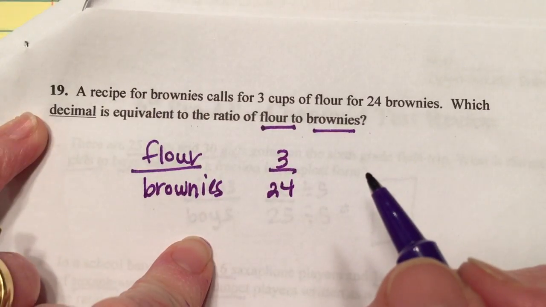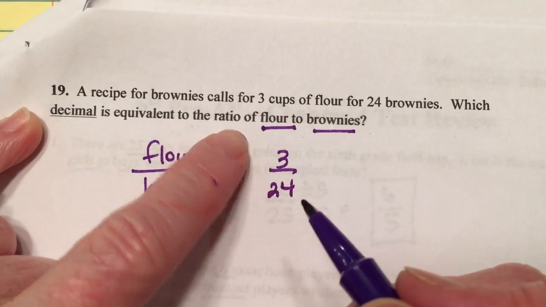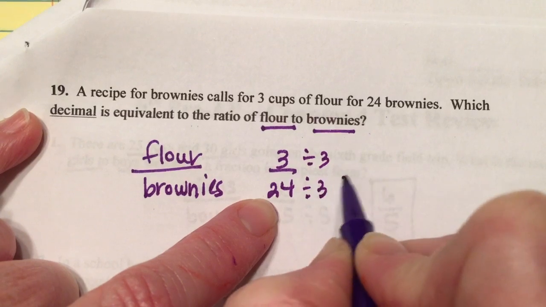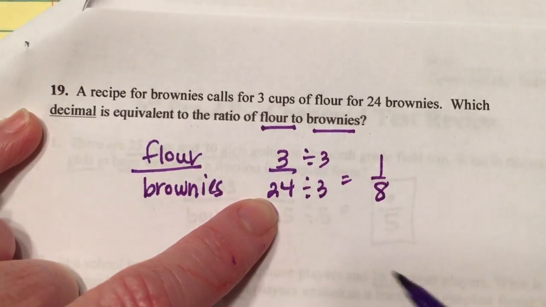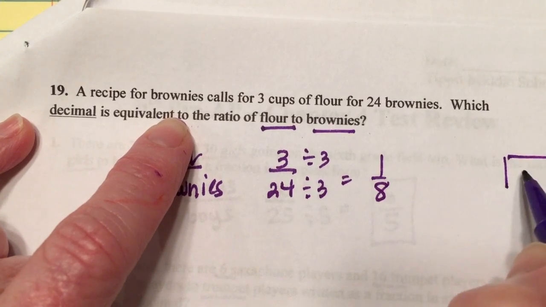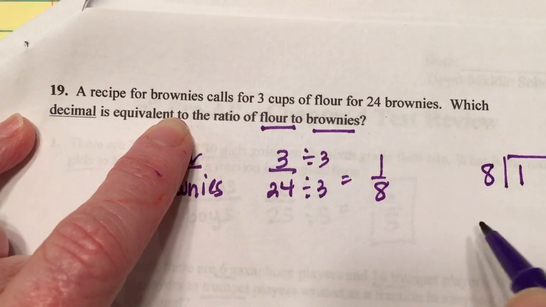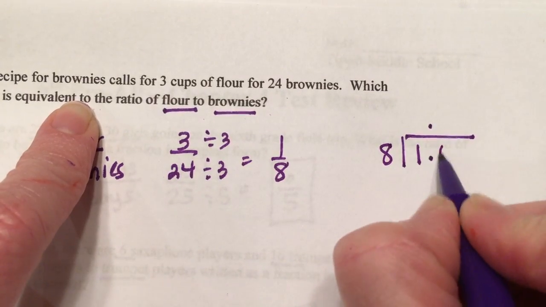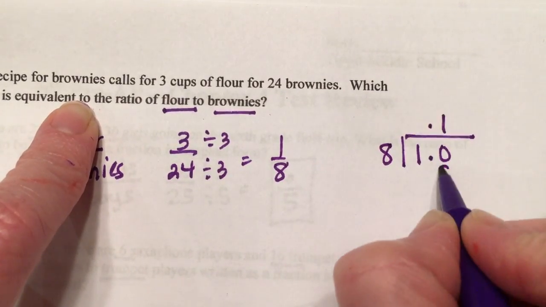All right, so I'm looking for a decimal. This is a fraction. I can simplify it. These are both divisible by 3. So 1 over 8, but that's still a fraction. To change a fraction to a decimal, I divide top in, bottom out. 8 won't go into 1, so add your decimal, bring it up, and a 0. 8 will go into 10 once.